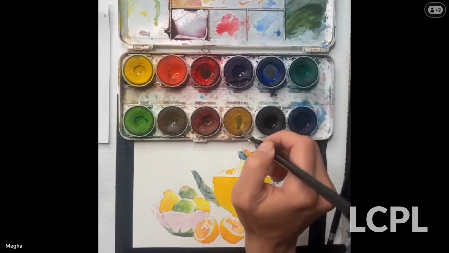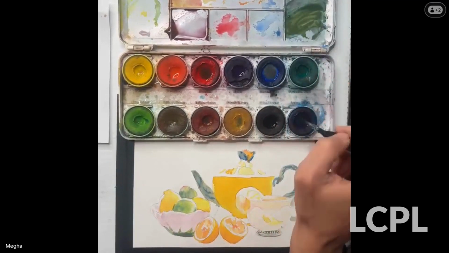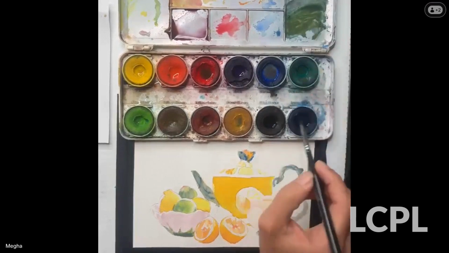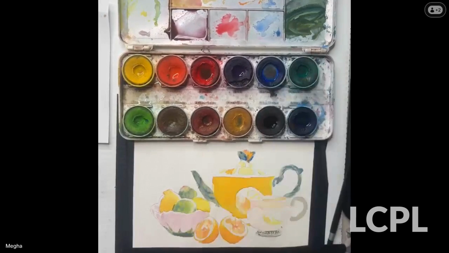Same with this. We're going to continue with some adding a little bit of very, very light lines. Some of them are going to be barely visible.